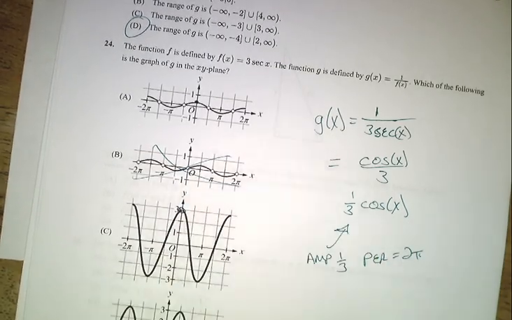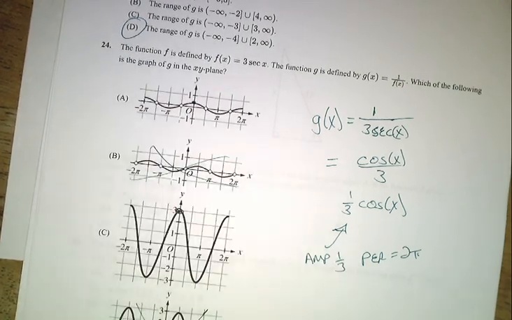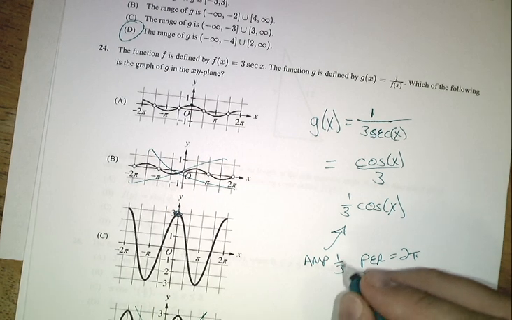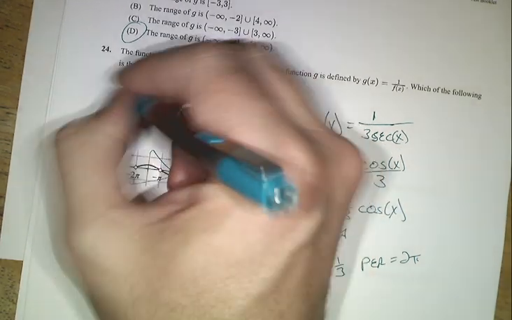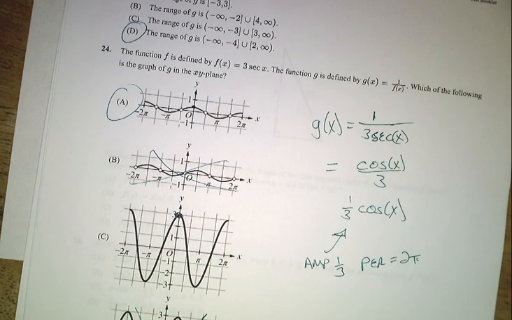This is cosine, great. And that's sine. That starts at a midline. So it's got to be A or C. And because our amplitude is 1/3, not 3, it should be A, which is that amplitude is smaller than 1.